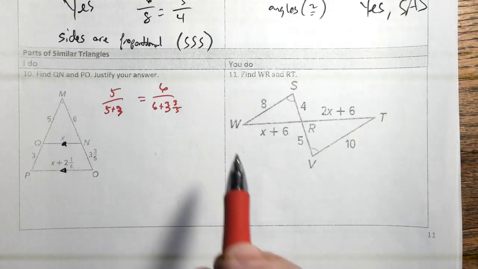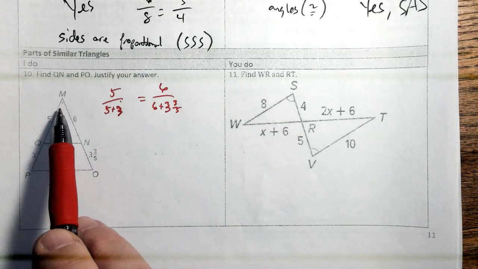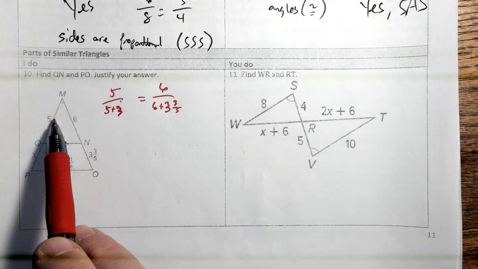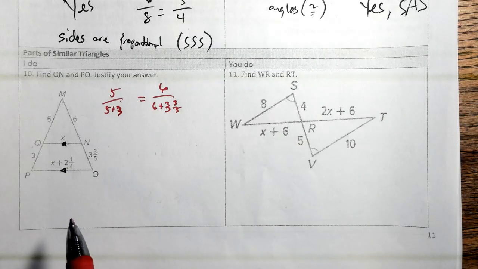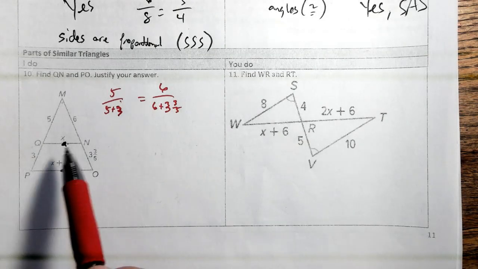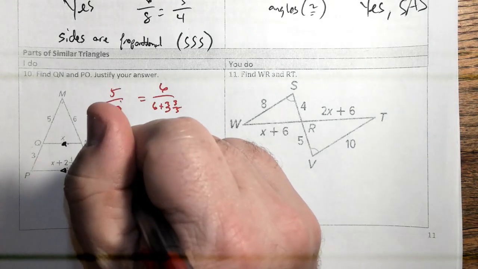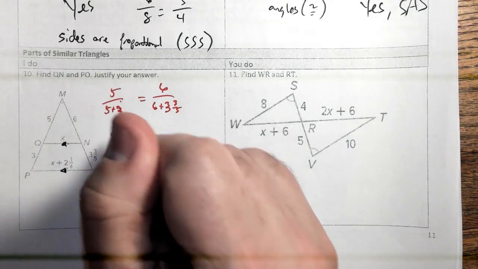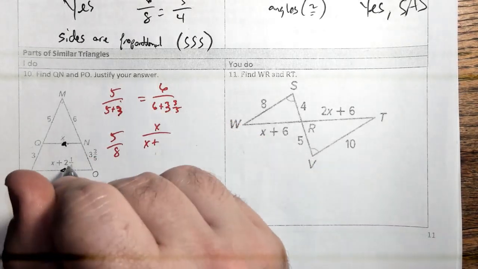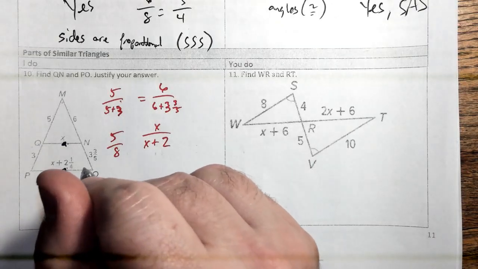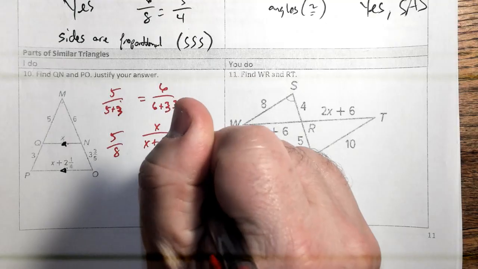Let's see, which is easier to use, this one. We want to see what this is, because this to the total is going to be the same as this to the total, or this to this, excuse me. It's the same proportion. All the sides are the same proportion. So this was 5 over 8, this right here. Then we're going to take x over x plus 2 and 1/4. I'm going to go ahead and make it a fraction. 1/4 is a quarter, or 2.25.